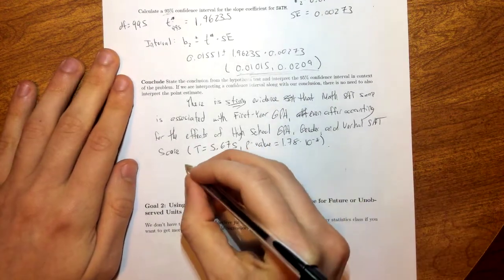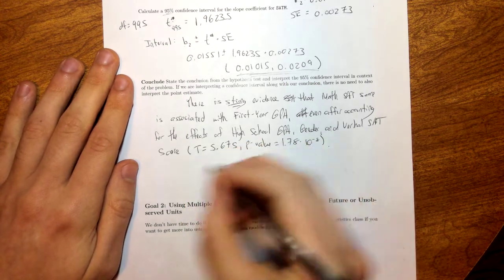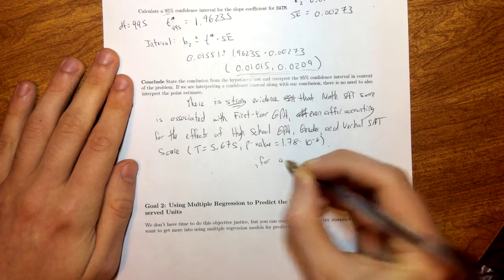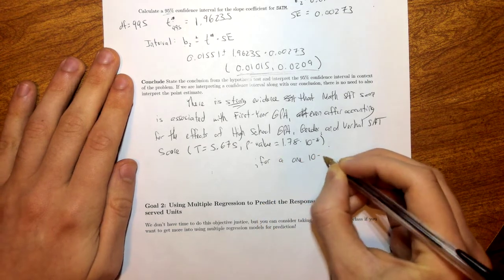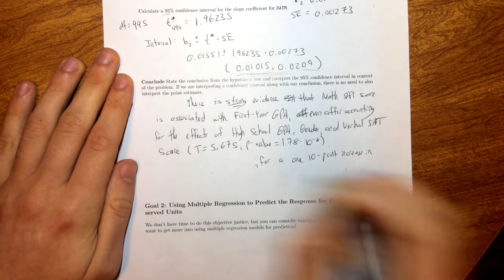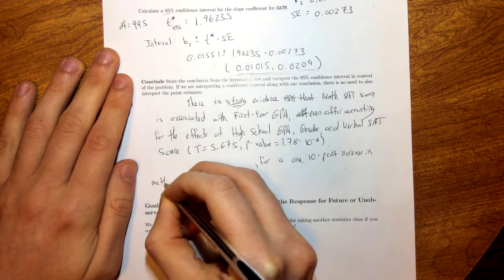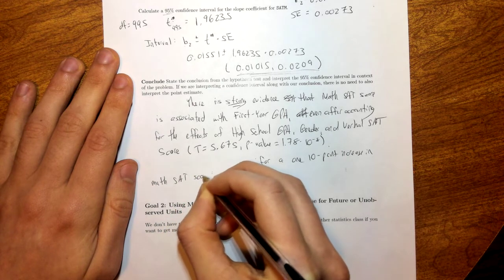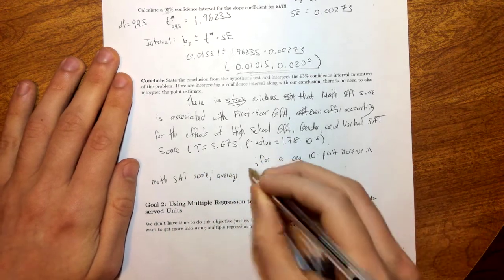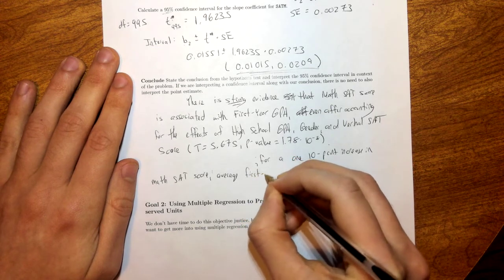And so how we interpreted the slope, I'm going to leave a little bit of space here because we're going to write something else. But we said for a 10-point increase in math SAT score, what do we think is going to happen to the average first year GPA?